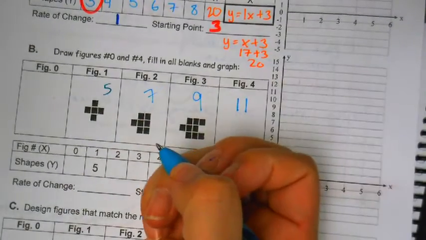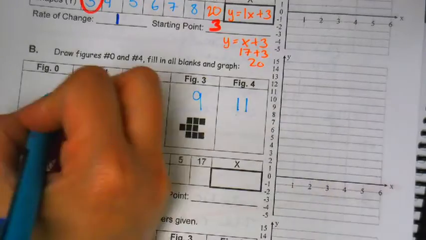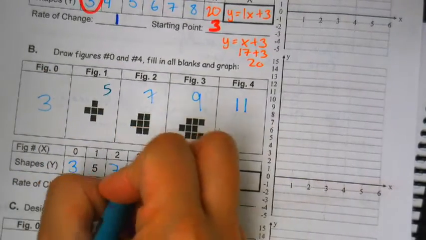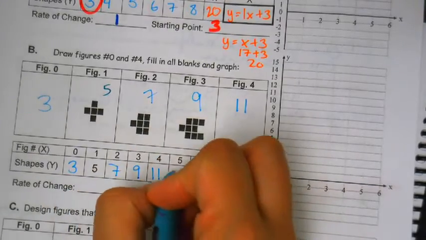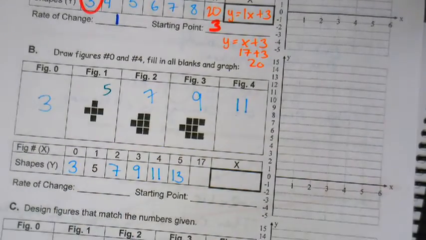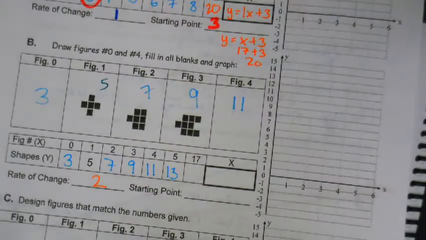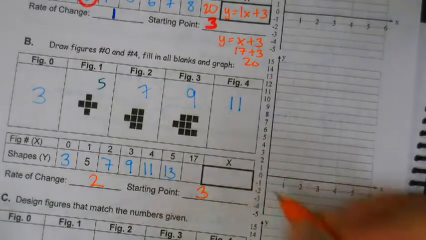What would figure 0 be? 3. Nice. 3 plus 2 is 5 plus 2 is 7, 9, 11, 13. What's my rate of change? 2. What's my starting point? 3. So my equation is y equals 2x plus 3.